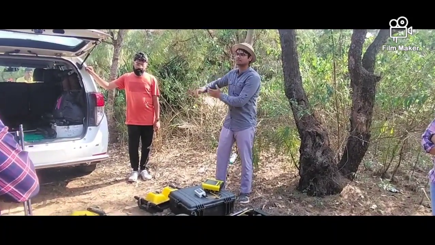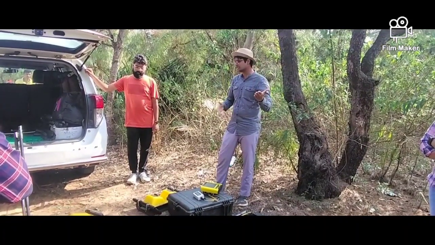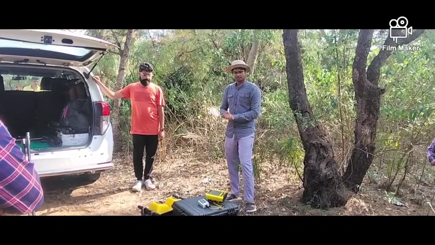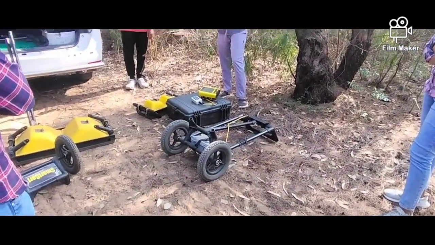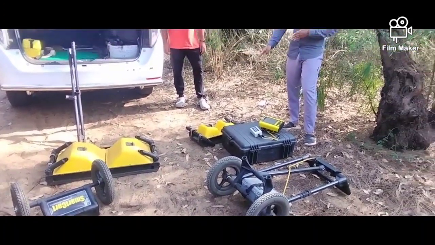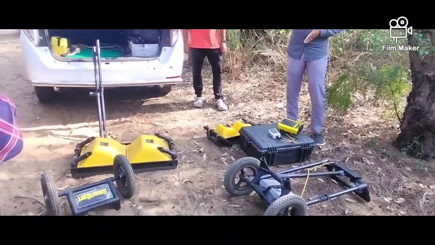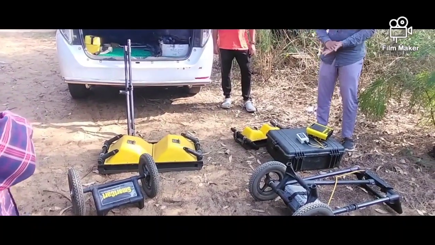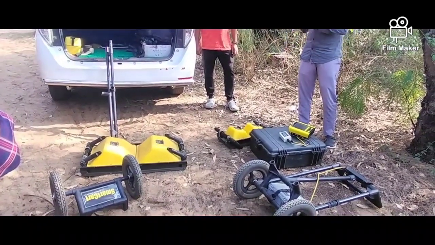So this is everything of what we call a GPR. This is called DVL. This is called transmitter and receiver, because there are two boxes you can see, right? One of those is the transmitter, the other one is the receiver. Same goes with this one. These two are different frequency. That's 250 megahertz. This is 500 megahertz.